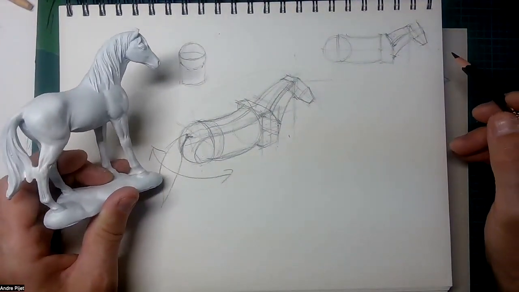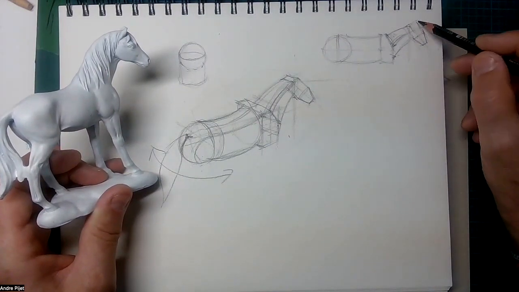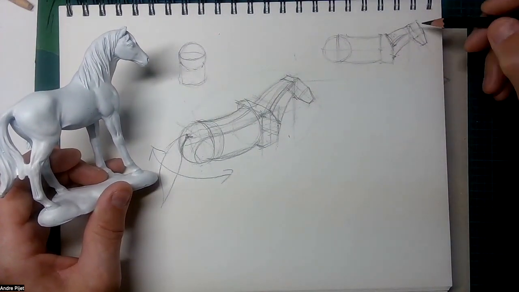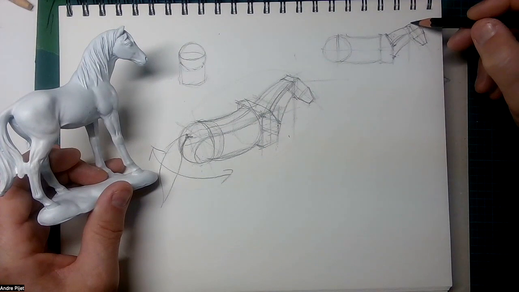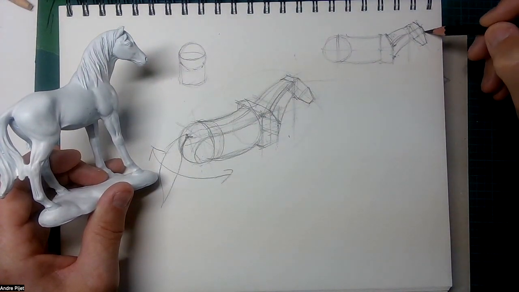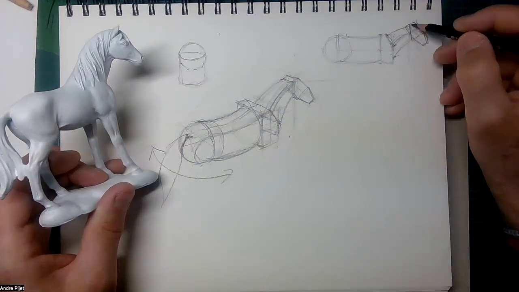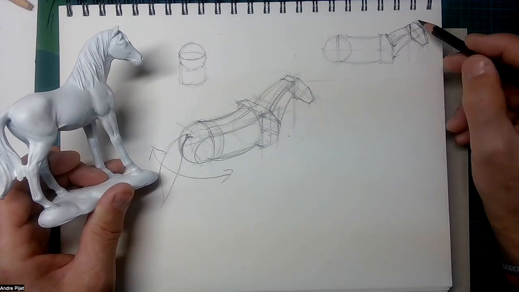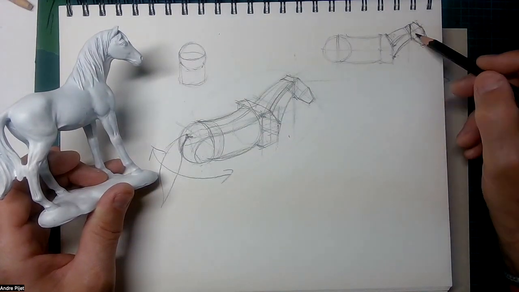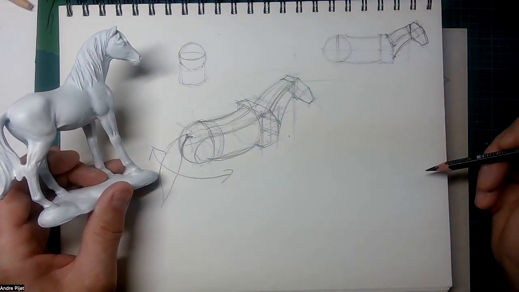So if you want to modify this even more, you see the square, if you cut in half, you can slightly put that way, and that way. So you're going to have the horse head, something like that. And here you have, of course, this part.